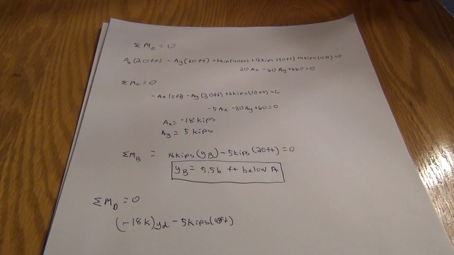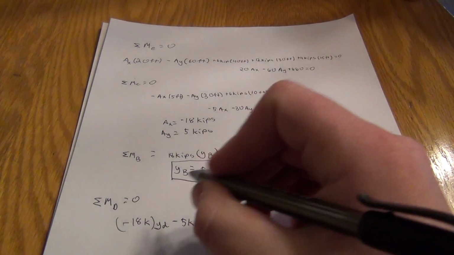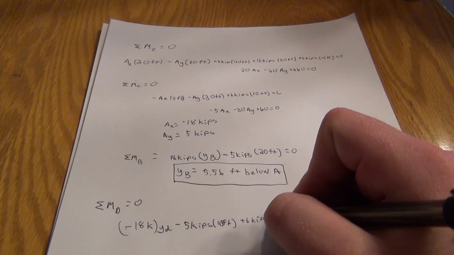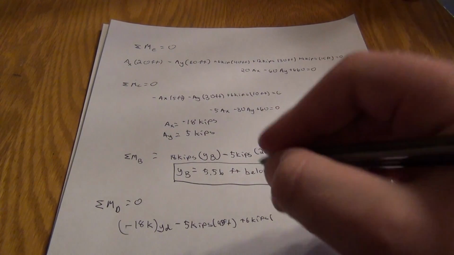Third component is going to be our 6 kips. That's at our B point. That is 25 feet from point D. That B component is downwards. So 6 kips. And that is 25 feet away.